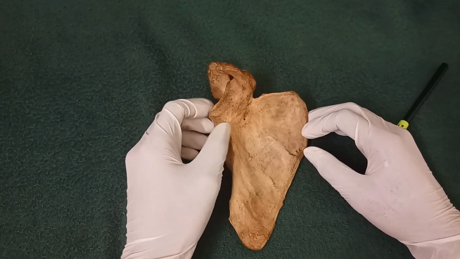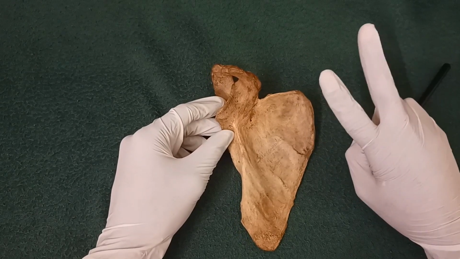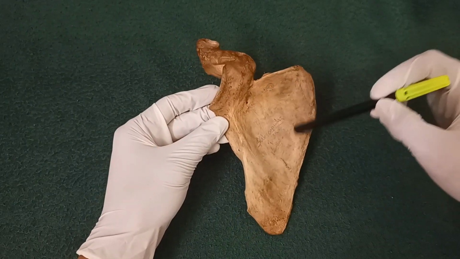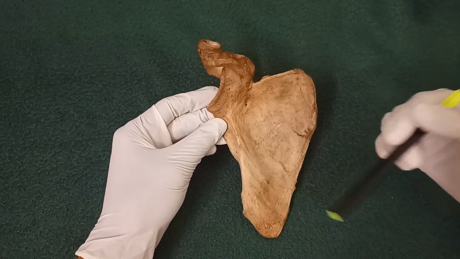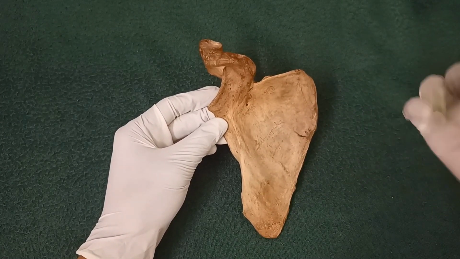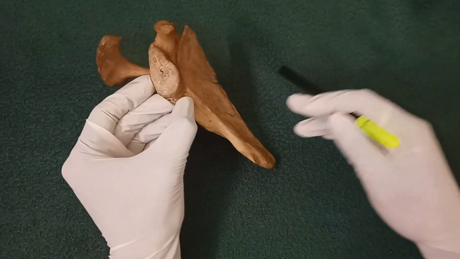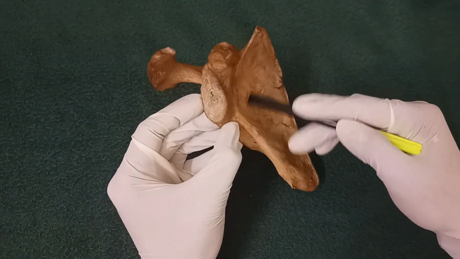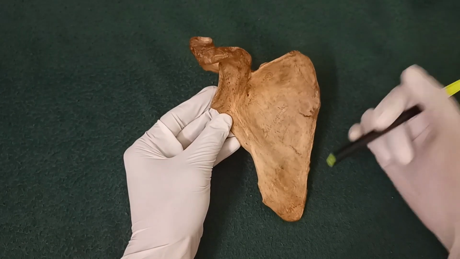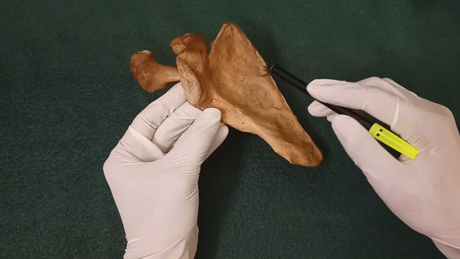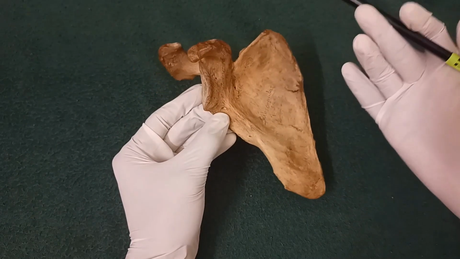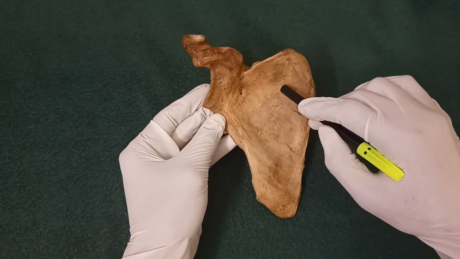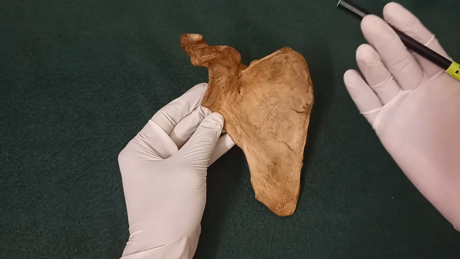Let us look at the general features. Scapula has got two surfaces. This surface, which is on the ventral side and facing towards the ribs, is called as the costal surface. The word costal comes from the ribs. And you can see here this costal surface is somewhat concave. So costal surface is concave and it has got a fossa. That fossa is called as the subscapular fossa.